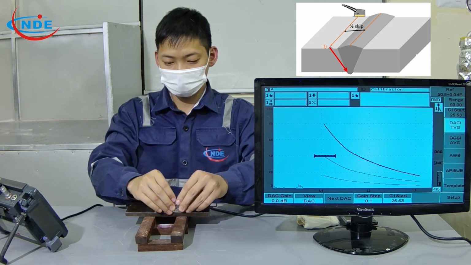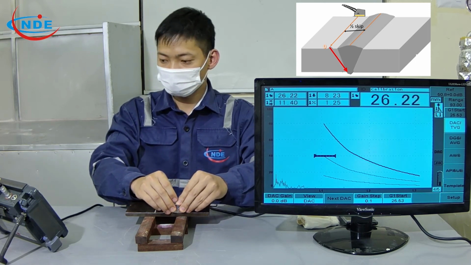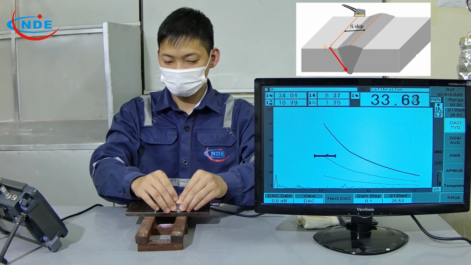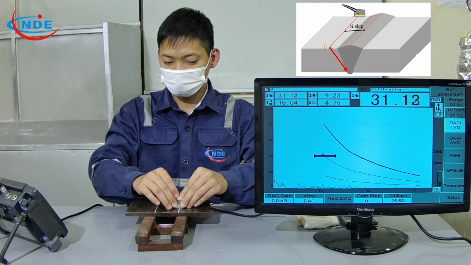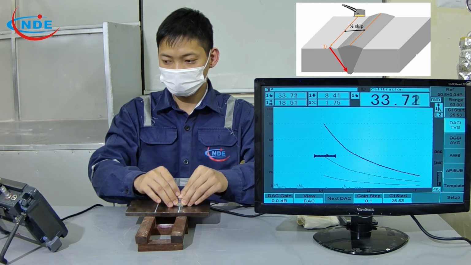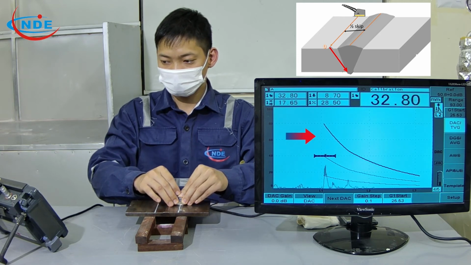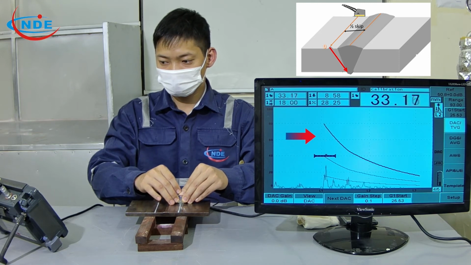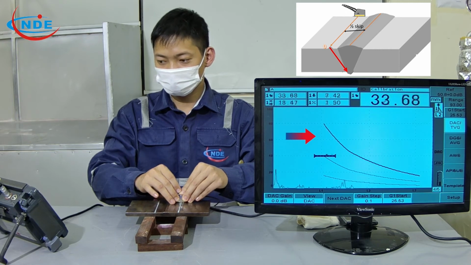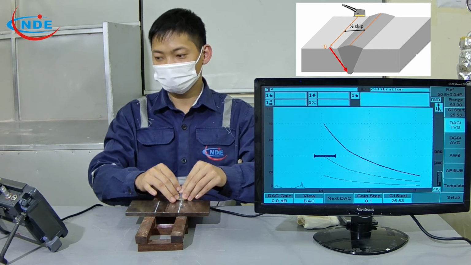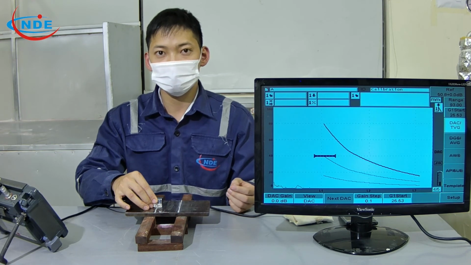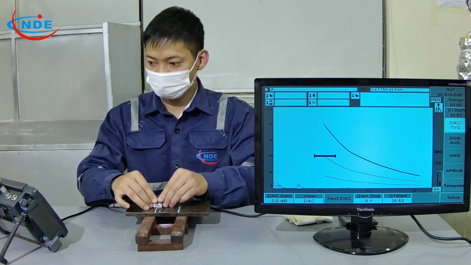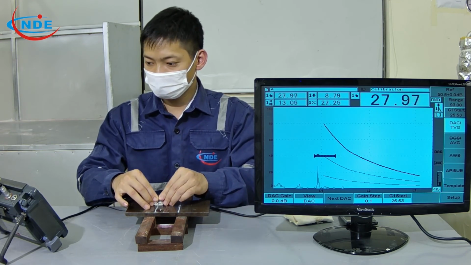Do the same way on the opposite side. Then we can measure the length of the defect.